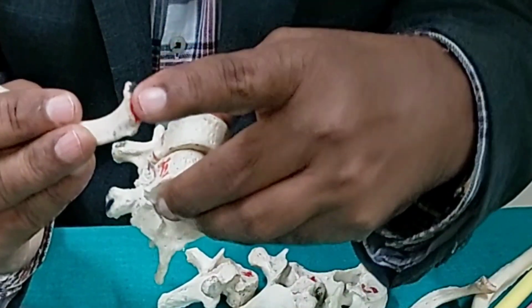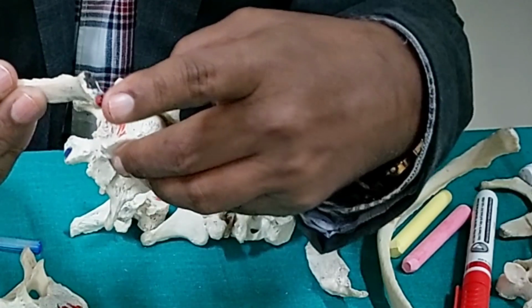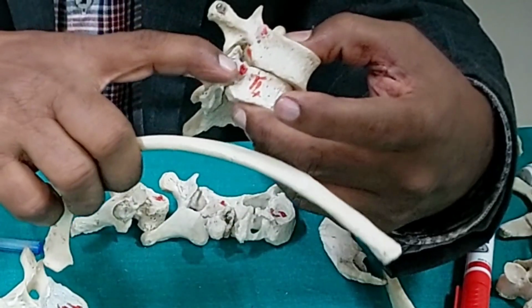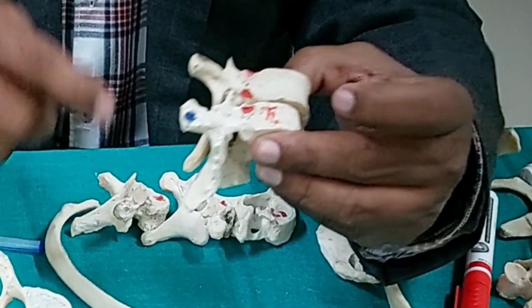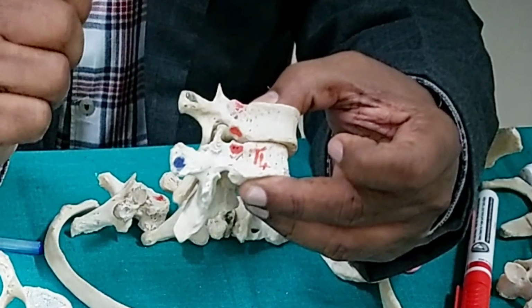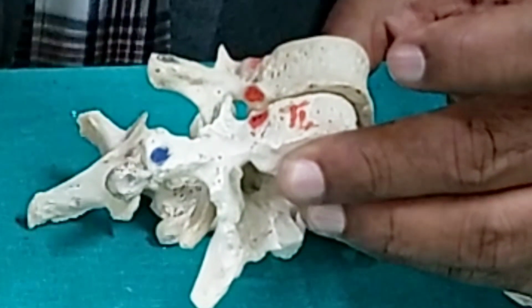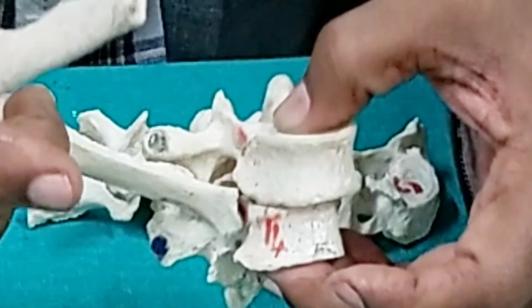This is the head of the rib. Here there are two facets, one upper, one lower. The lower one will articulate with the demi-facet of the lower vertebra, and the other facet will articulate with the demi-facet of the upper vertebra. So both these facets articulate with the two facets of the head of the rib in this way.